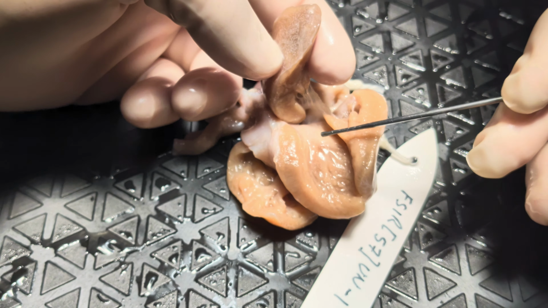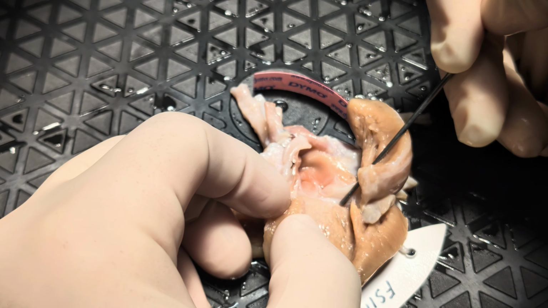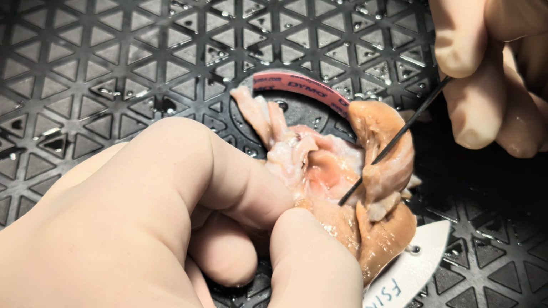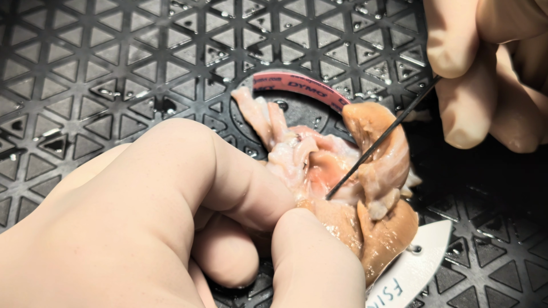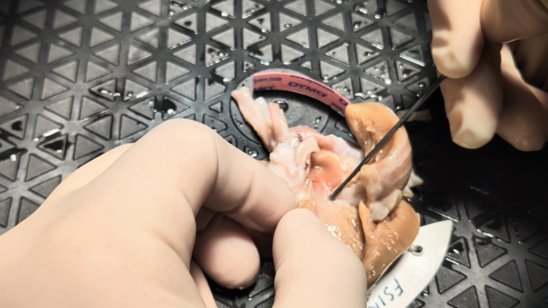Then we get into the left ventricular outflow tract here. We find an arterial valve that has 3 leaflets, 1, 2, 3. And this valve does have fibrous continuity with the anterior leaflet of the mitral valve, all consistent with a morphologic aortic valve.